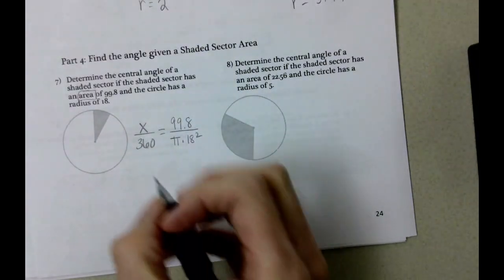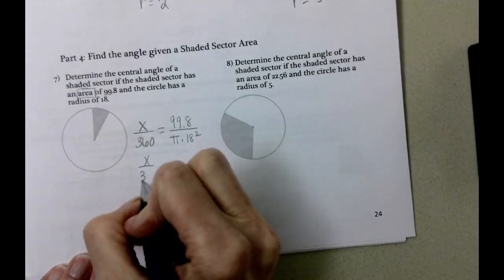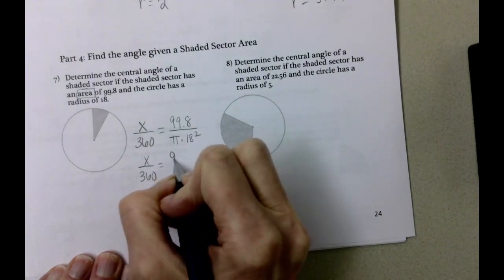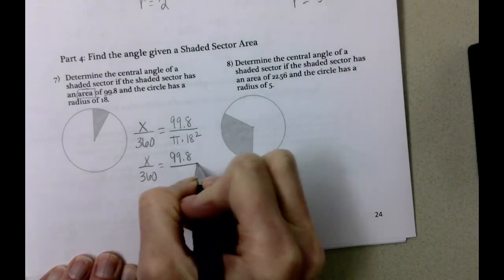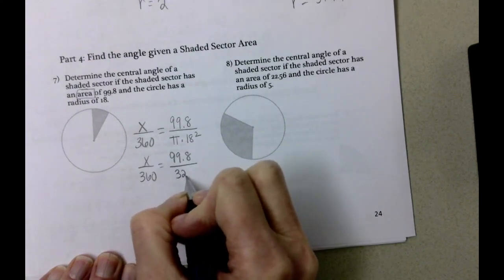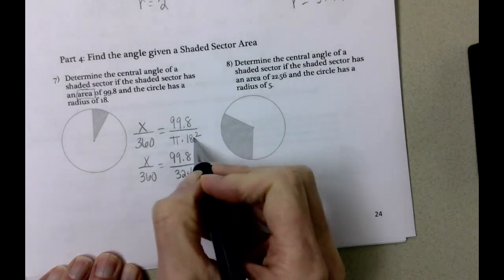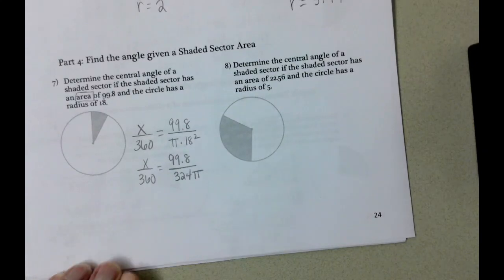So rewriting this, we have x over 360 equals 99.8 over 324 pi. Again, 18 squared, 18 times 18, is 324.